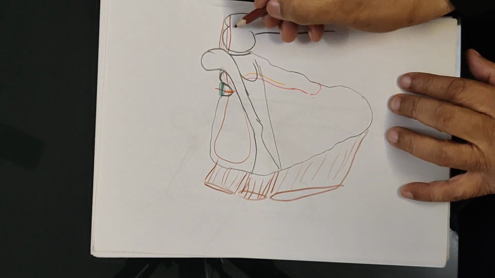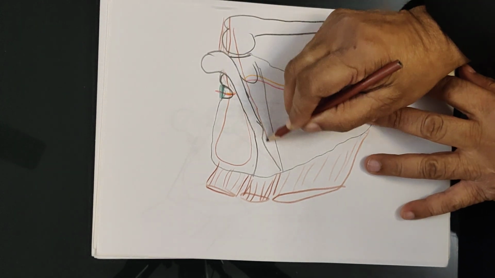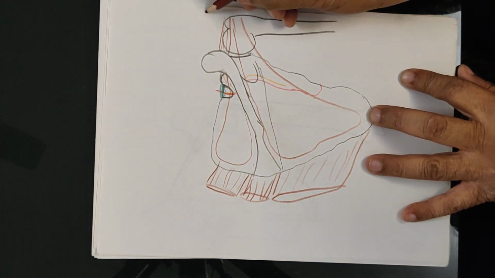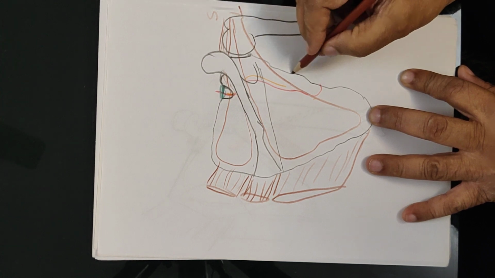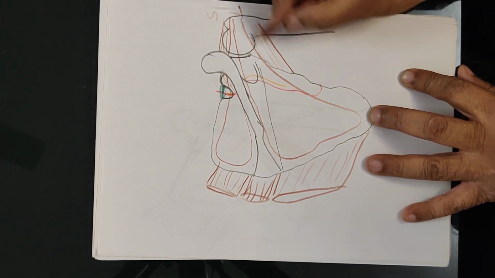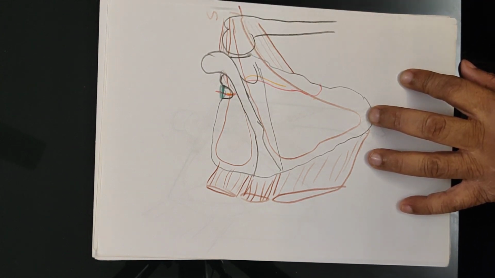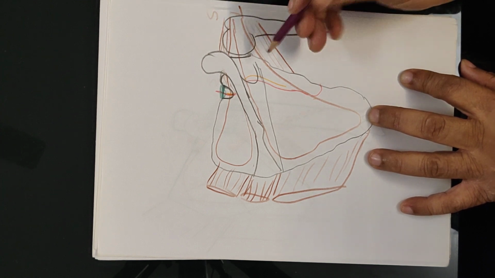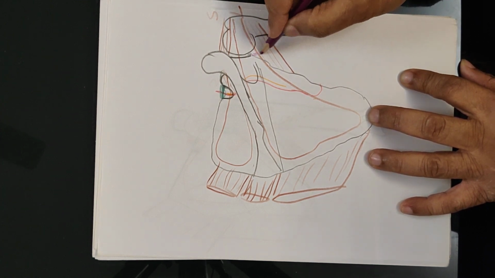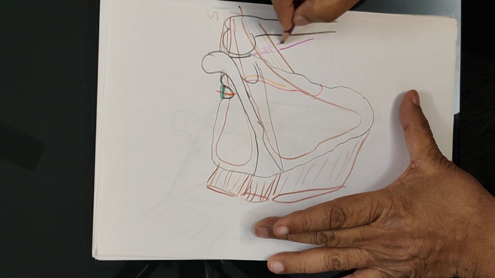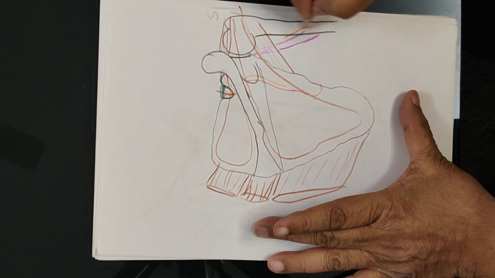Then the infraspinatus muscle will come and get attached from this area. So this is the supraspinatus, this is the infraspinatus, and the teres minor will come and get attached from this area. Then you will see that the long head of triceps is coming from the infraglenoid tubercle. Initially it is anterior to the teres minor. Then it becomes posterior to it, more prominent. And here will be the radial groove, the nerve.